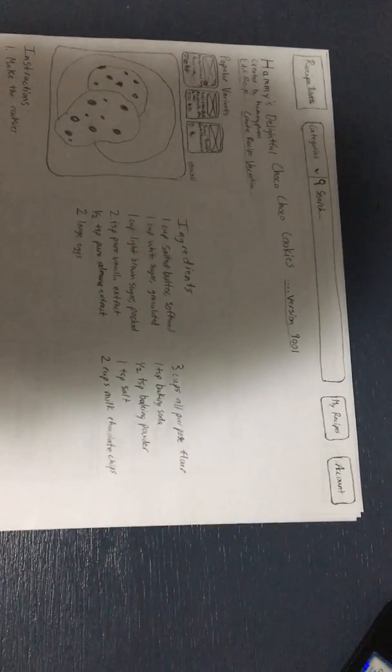Okay. Then I would edit the recipe. Then I would submit the creation. Awesome. I'm going to take you back to the home screen.